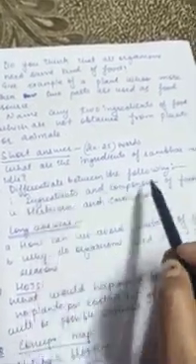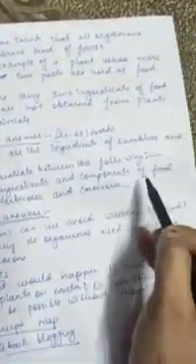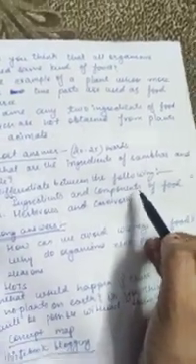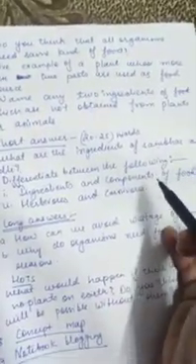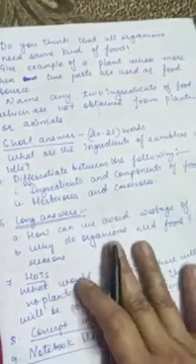Okay, now differentiate the following: ingredients and components of food. The term ingredient we have used so many times. I hope now you can distinguish it from the components of food. Components of food are like carbohydrates, fats, vitamins. So compare them. Then, herbivore and carnivore. You can explain the term and give an example also.